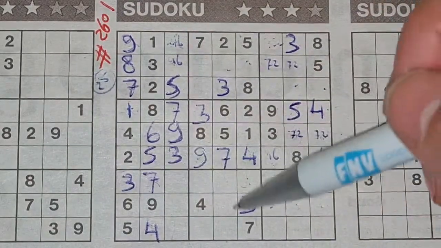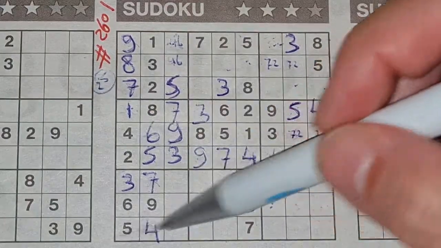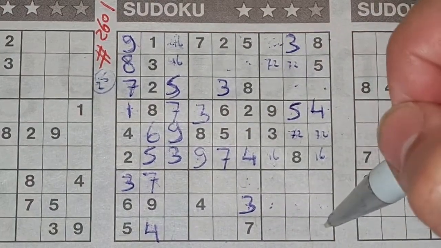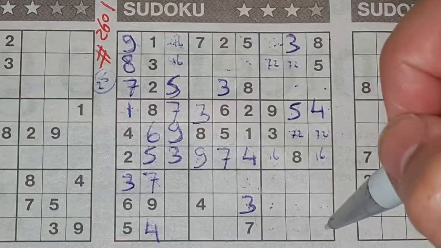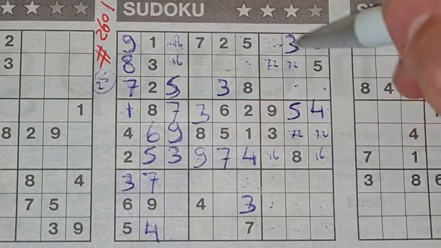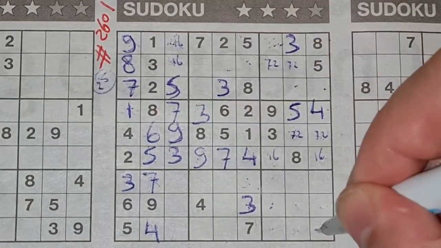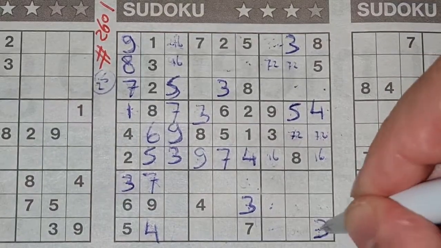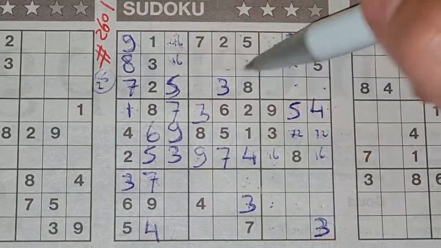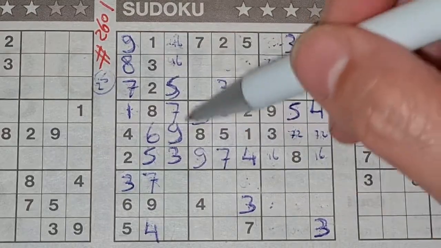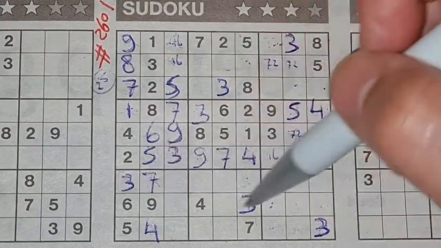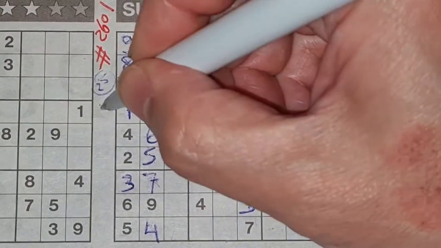3 in this row, 3 in the row below. So in the last row, only 3 places for the 3 should be here or there. We see there 3, no 3 there. Here 3, no 3 there. The only place for the 3 should be there. And all the 3s are used. I can see this is number 1, number 3.